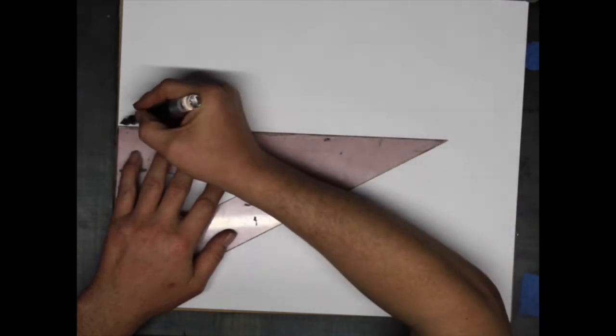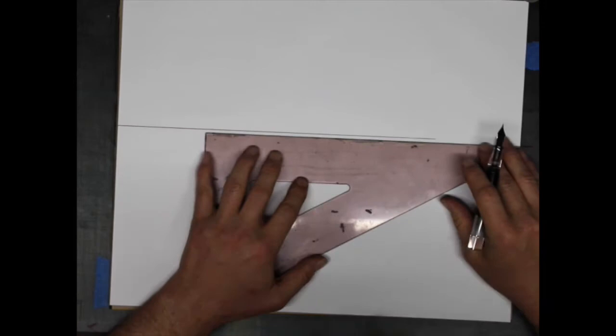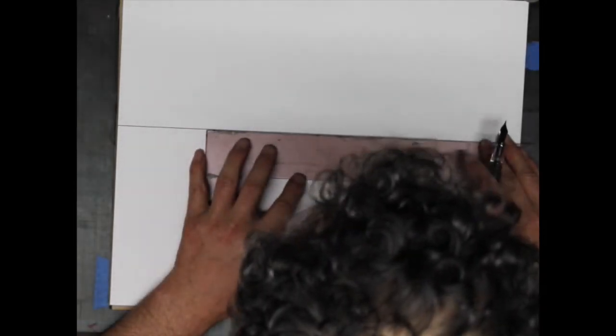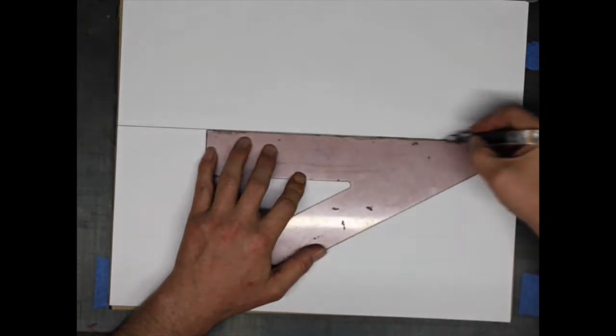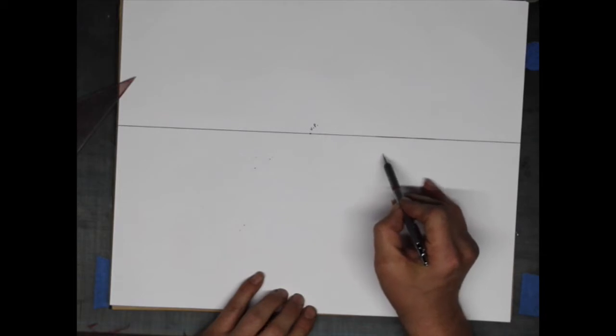Okay, let's draw another horizon line. Let's place our vanishing point. And now let's draw a chair. Before we do, let's think about what the design of the chair needs to be. It always helps to do a little sketch.